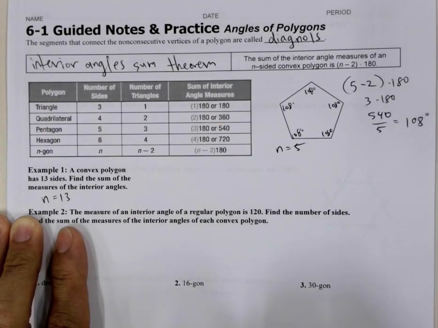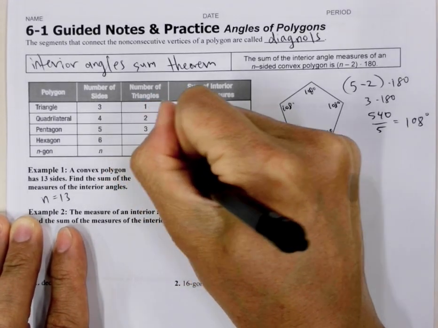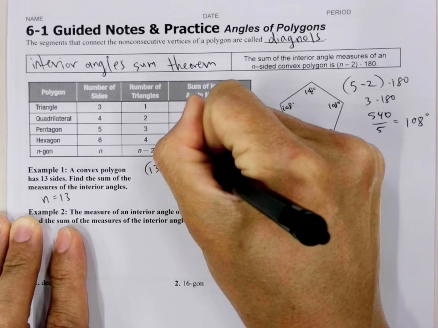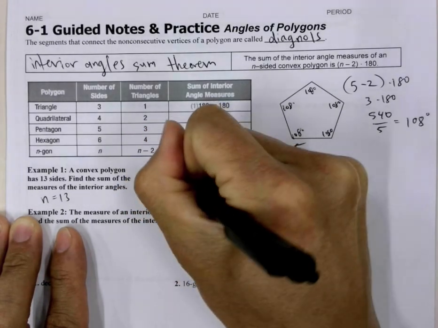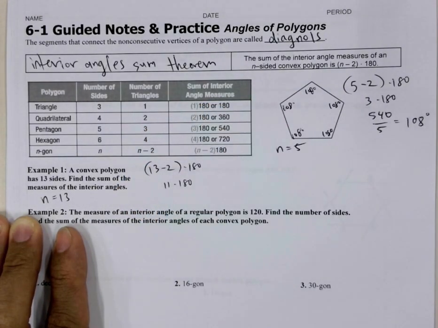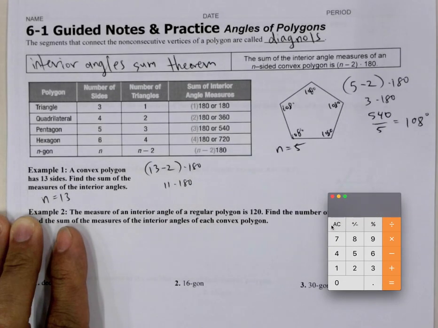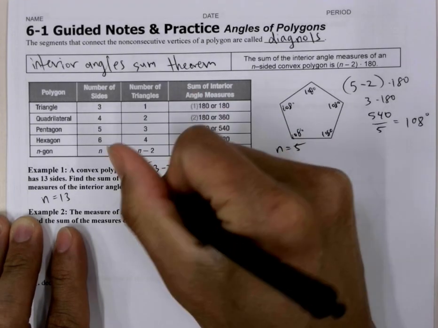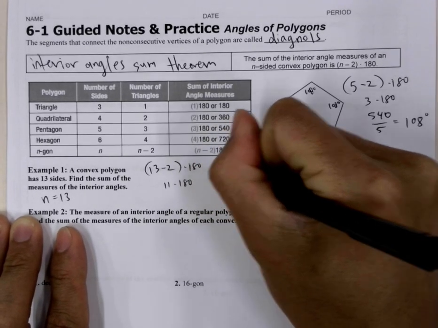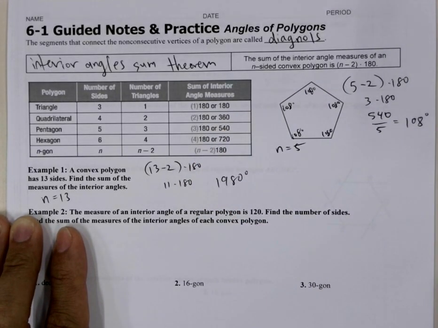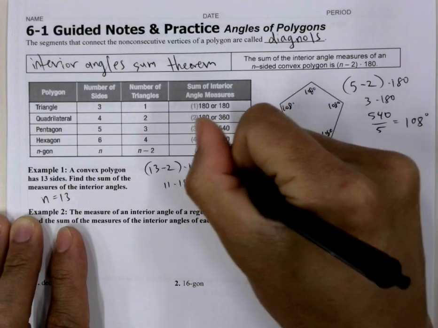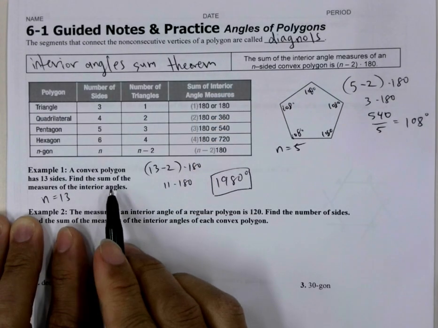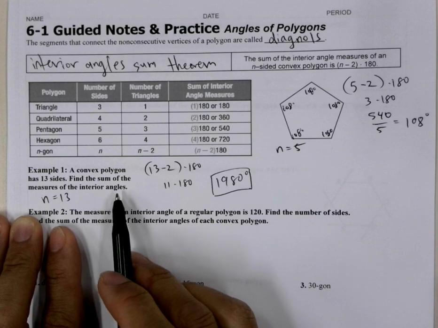So we get 13 minus 2 times 180, that's 11 times 180, and on my calculator that's 1980. So 1980 degrees is the sum of all the measures of the interior angles.